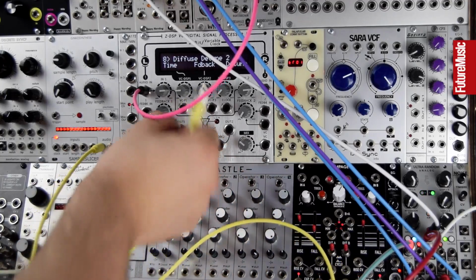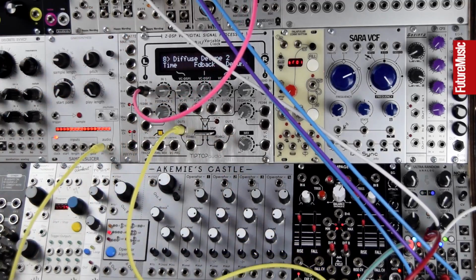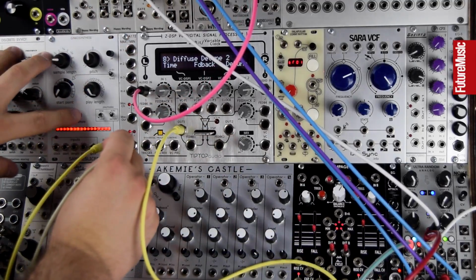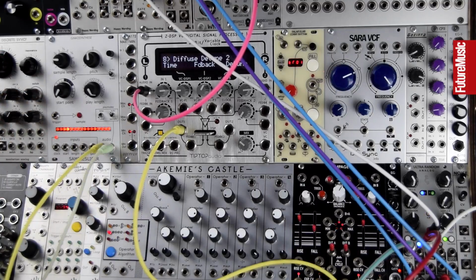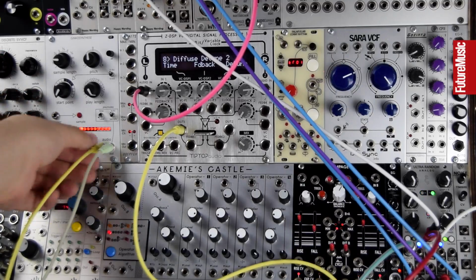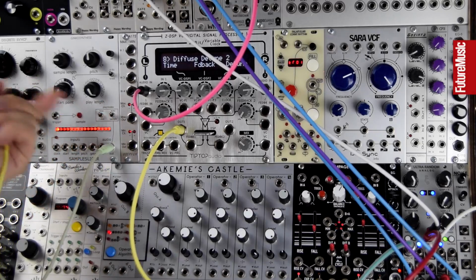I'm going to come out of the sample slicer with the input from the ZDSP, which is the final module in the chain, and straight away I'm going to hit sample. I can lose the input. This can go up to loop.